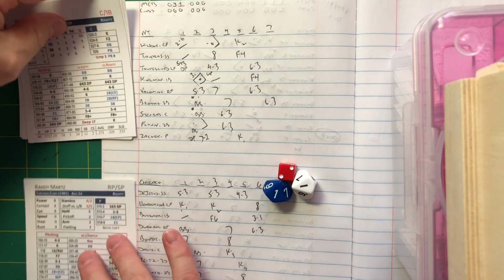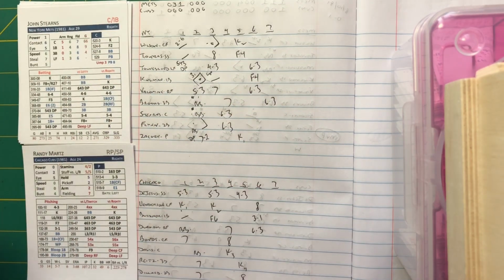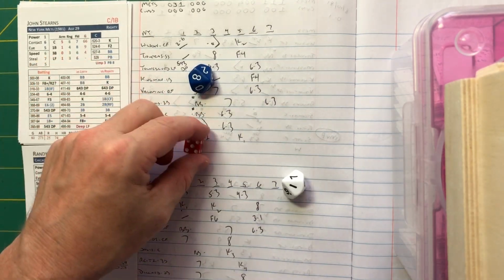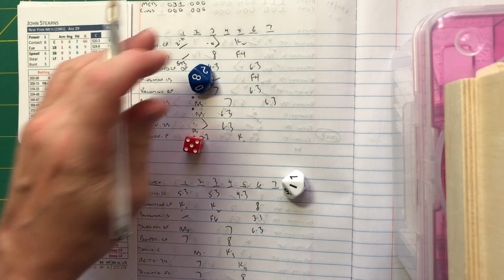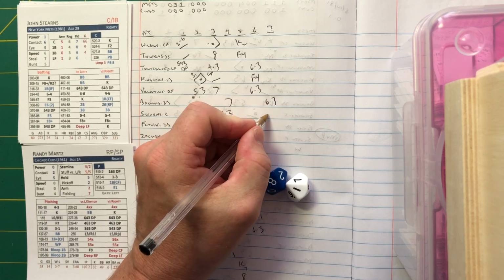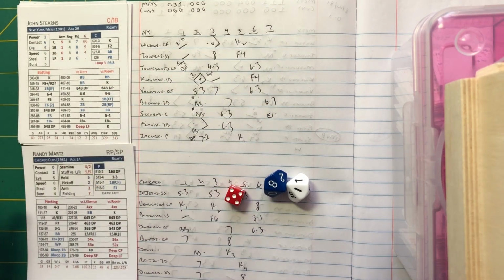John Stearns is 0 for 1. The Mets catcher, the pitch from Martz, 518. So that's going to be a defense check from Martz. And he boots it. Off his glove. Stearns is safe. But that does not add to his fatigue. So I'm going to leave him in, but I am going to get the bullpen going for the Cubs. We're in the 7th. It's going to be Doug Capilla, a left-hander.